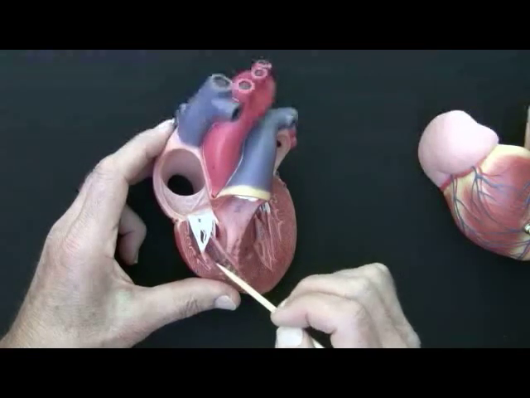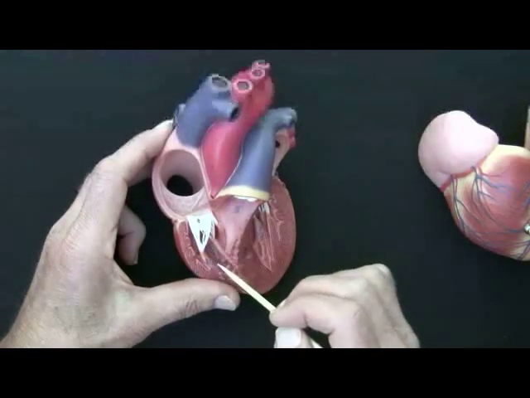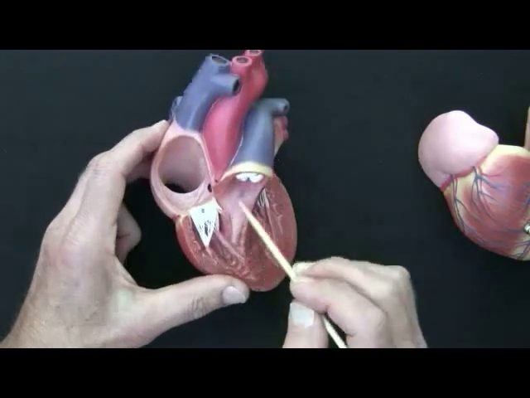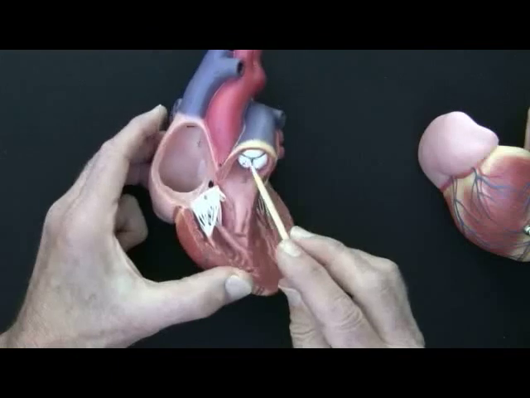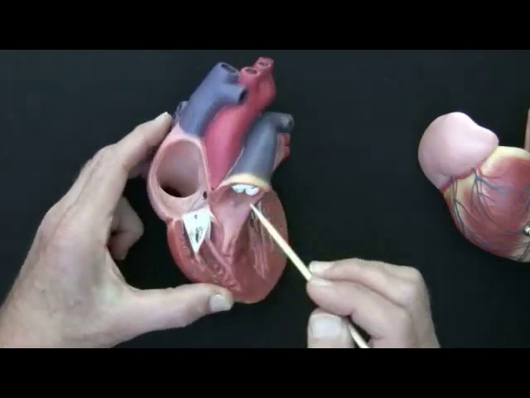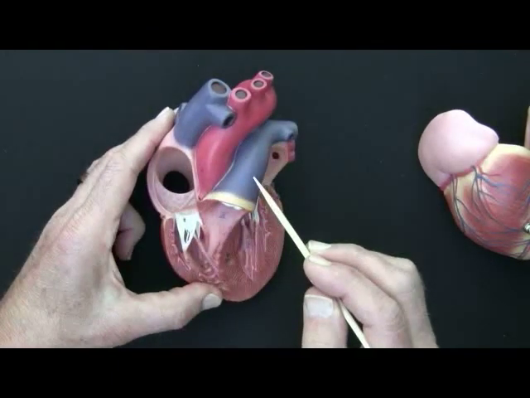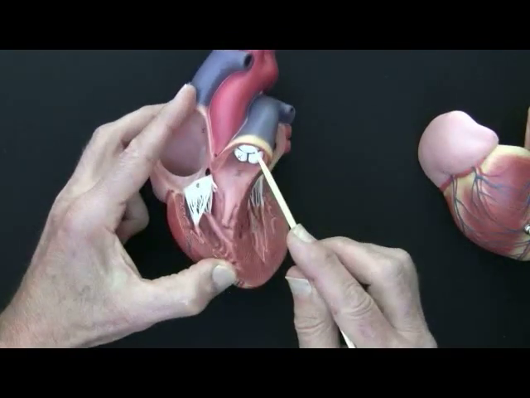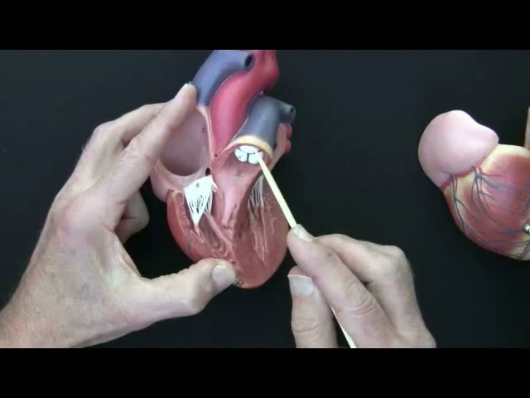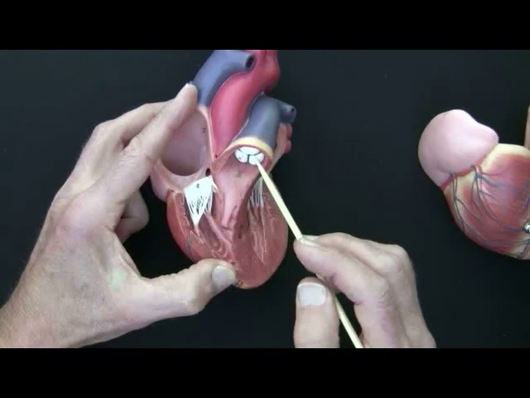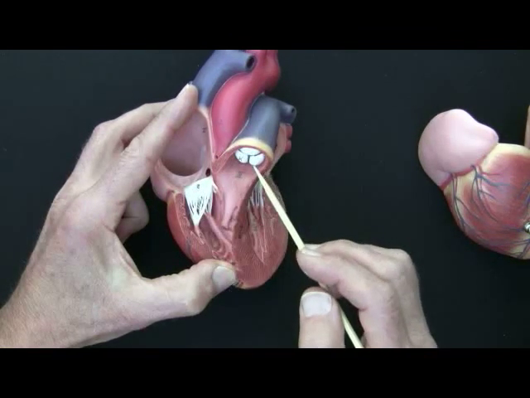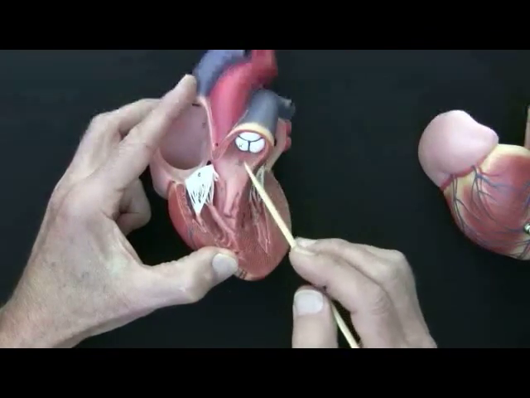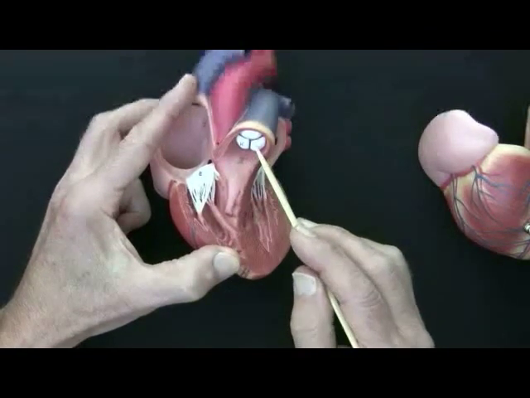Then when the right ventricle contracts, this valve shuts and forces blood into this valve, which is the gateway into the pulmonary artery. This valve is one of two semilunar valves. This one is called the pulmonary semilunar valve. Notice the three leaflets which are shown closed in this case.